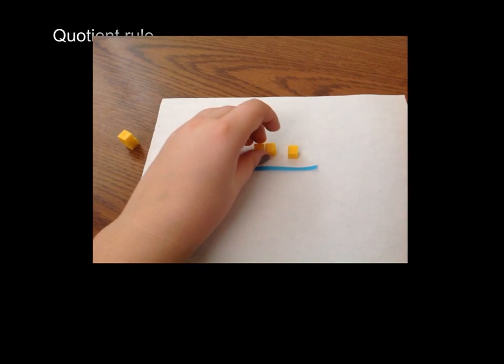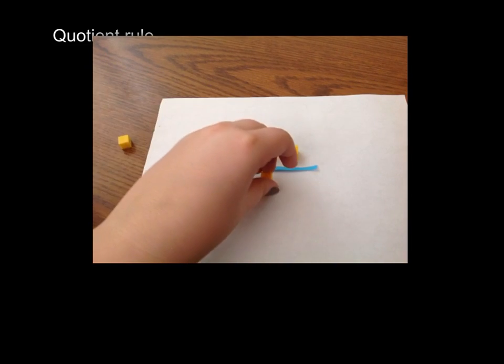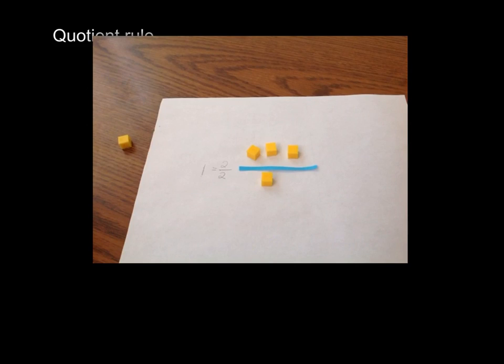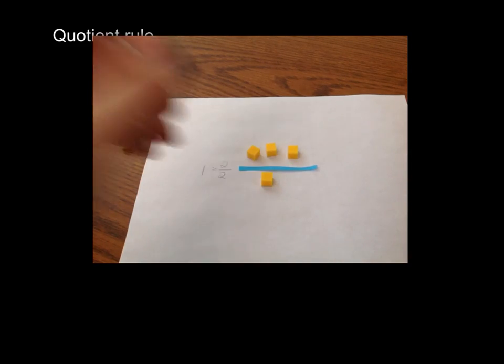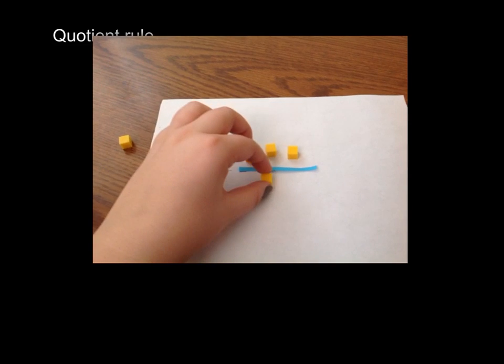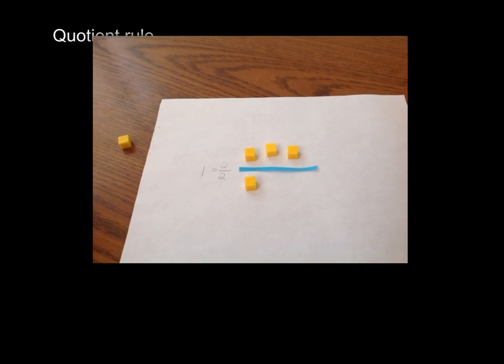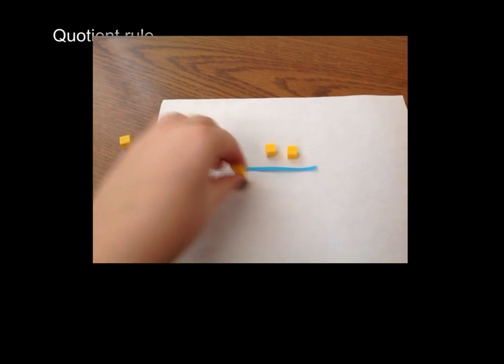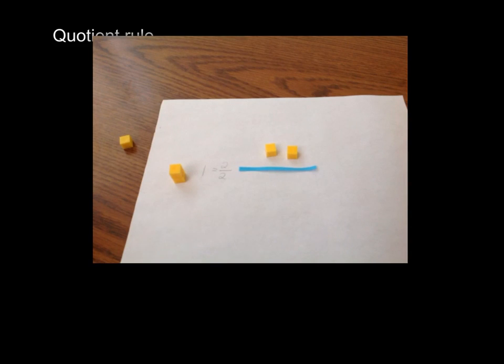If I had 3 yellow cubes in the numerator and 1 in the denominator, I could simplify that as well. So I can say, all right, I've got 1 yellow cube over 1 yellow cube, so that's equal to 1. So I can take that away, and then I'm left with 2 yellow cubes. And that would be my solution.